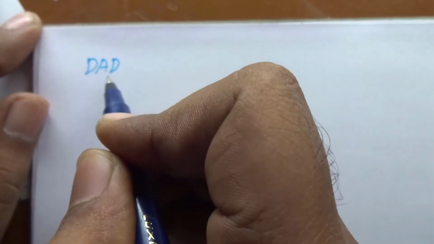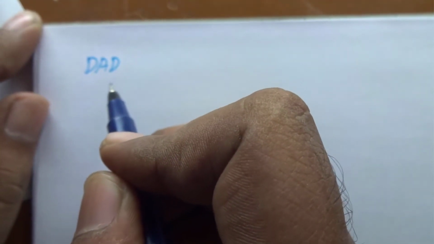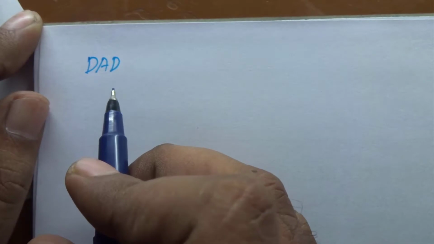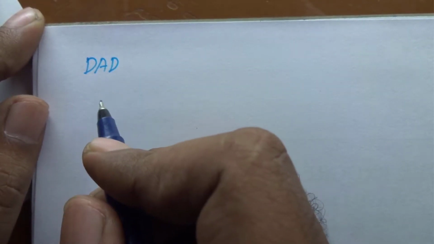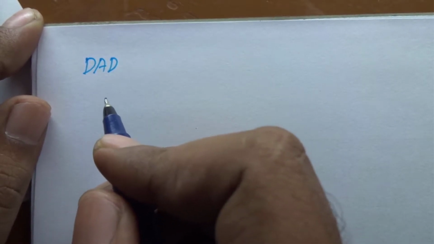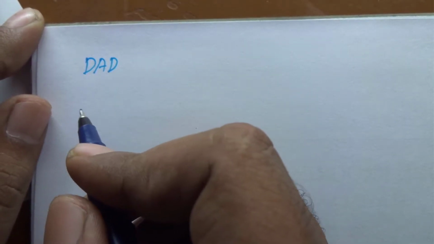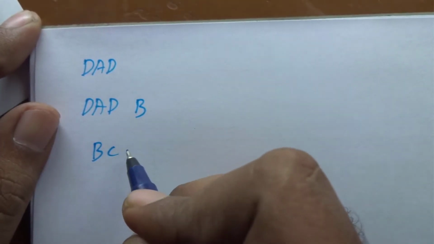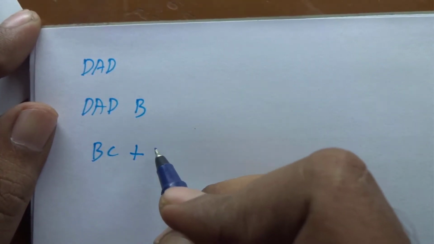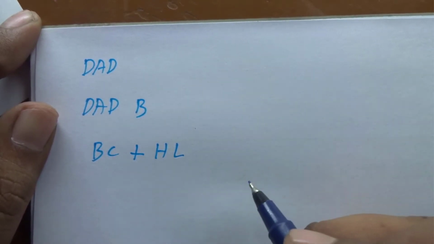Now we see the DAD instruction. DAD is a double addition. This instruction is used for 16-bit operation. This DAD operation will add two 16-bit register pairs. For example, I am giving DAD B. The BC register pair is added with the HL register pair.